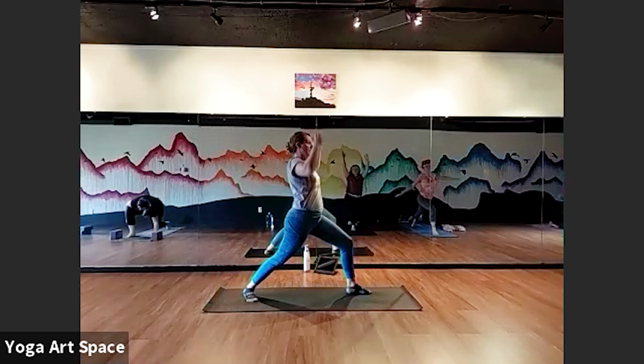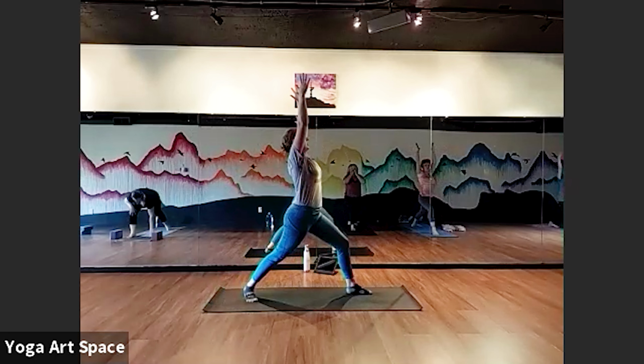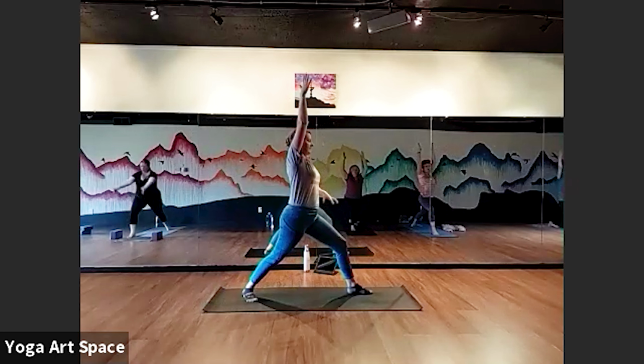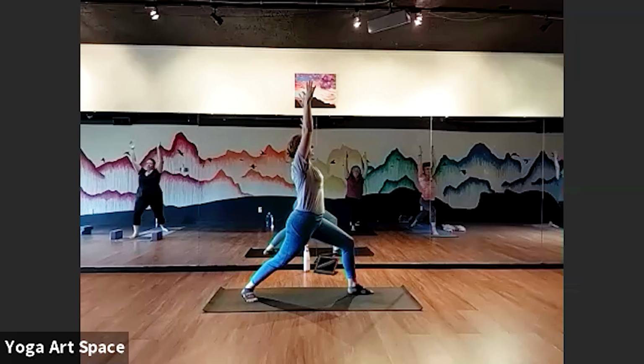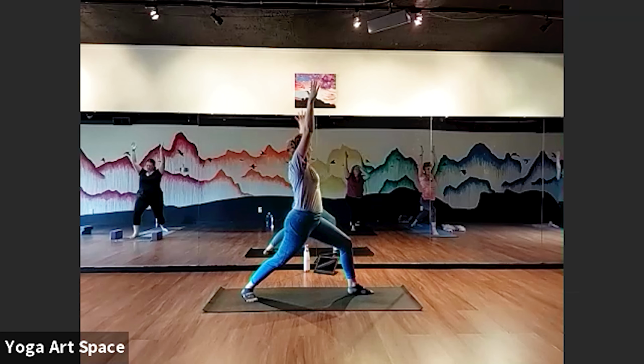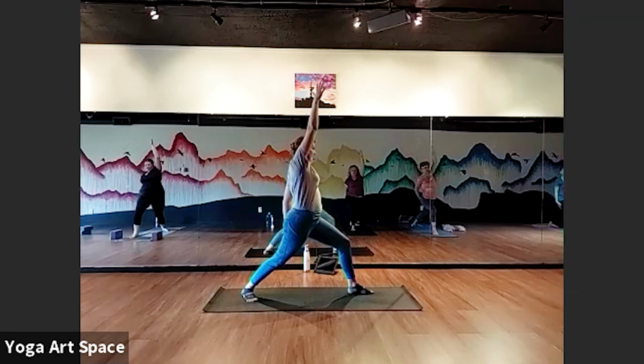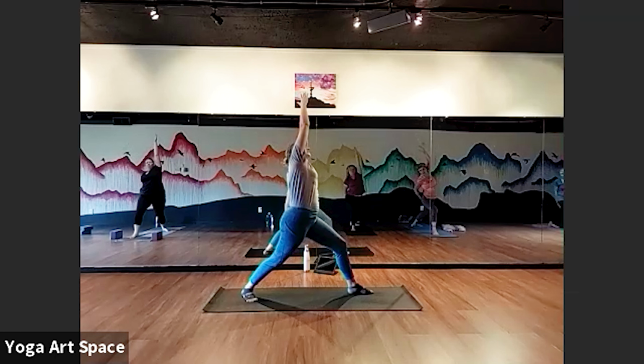Set up the spine up. Tall, tall, tall. At the same time, the leg would try to ground a little bit lower. Good. Left hand starts to drop down. Anchored on the back leg. Right hand, we reach up to lean over.